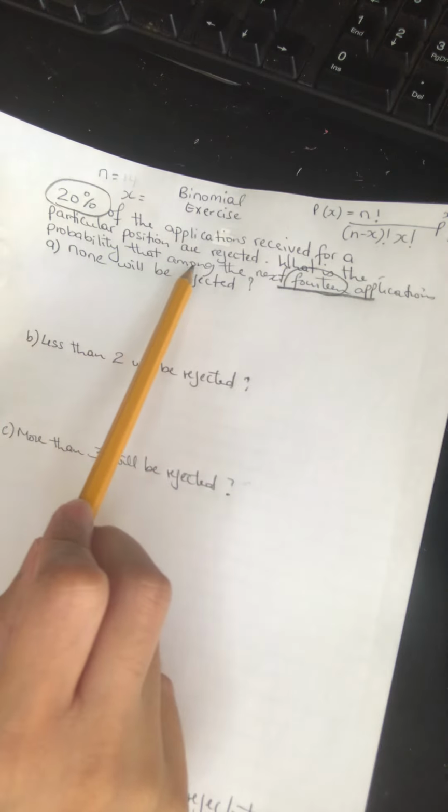So we're told that we want the probability that among the next 14 applications. So you want to find n. So what would be our n factorial? The n here is the number of trials. And in this case, we want to know the probability among the next 14 applications. So right there, we know n is 14.